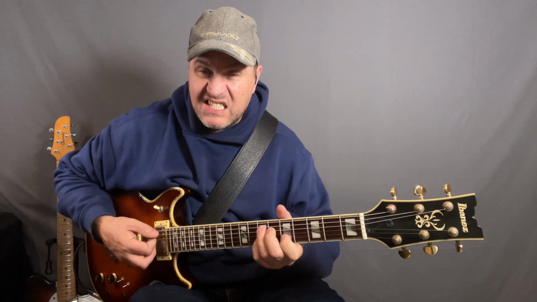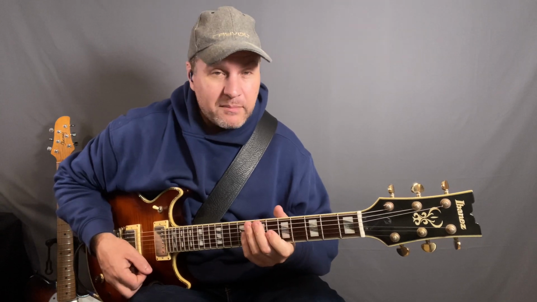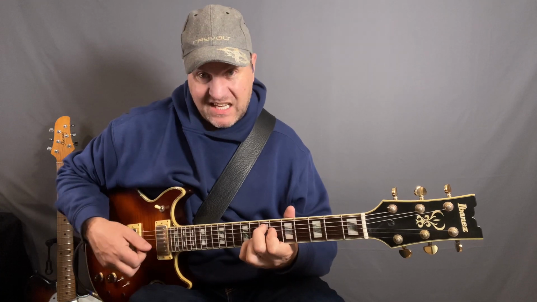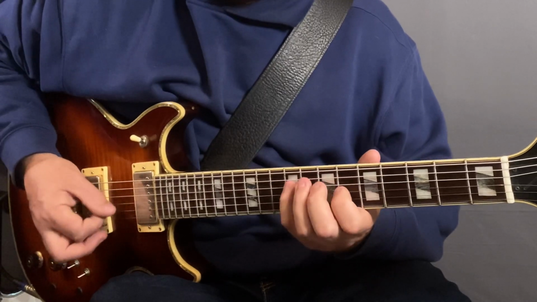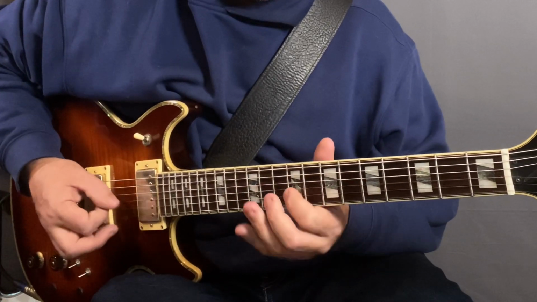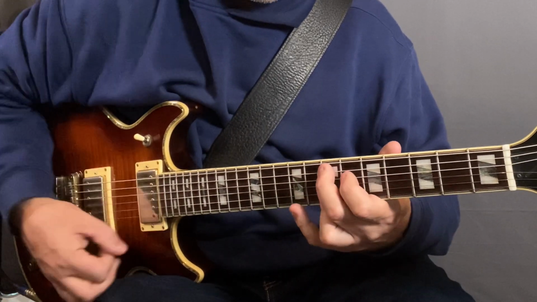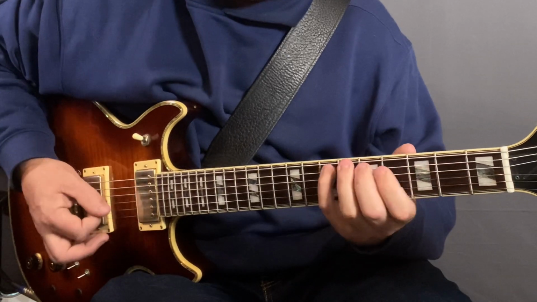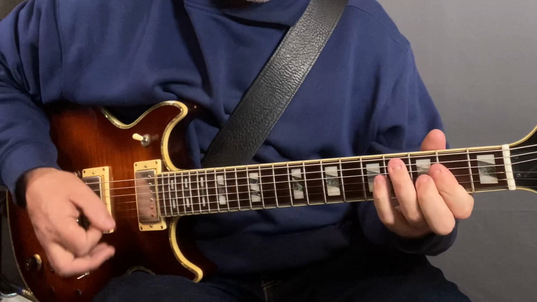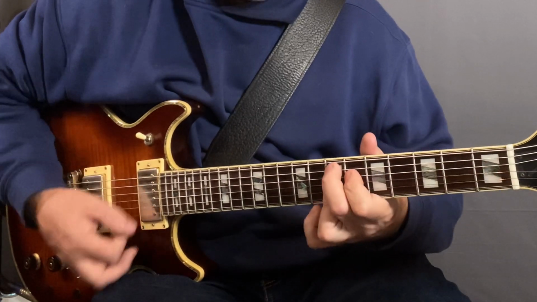Right, we can think of that as E7, so E mixolydian. It's not really a bluesy thing. In terms of the sound, I'd hear it more as mixolydian. And then A mixolydian, right? Back to E mixolydian.